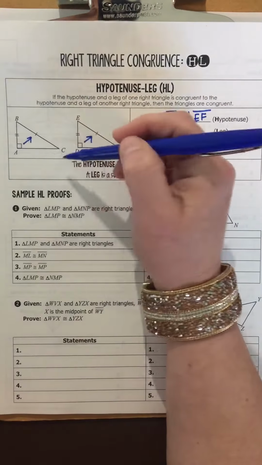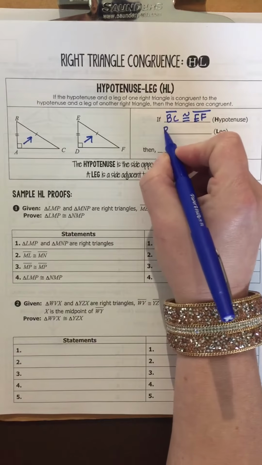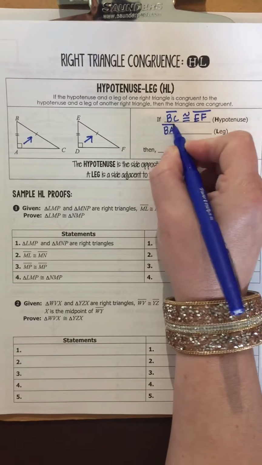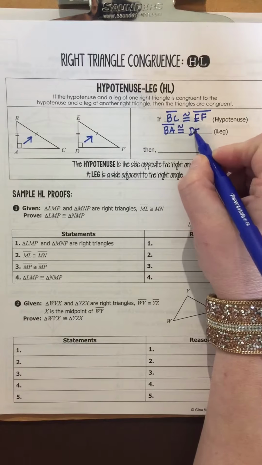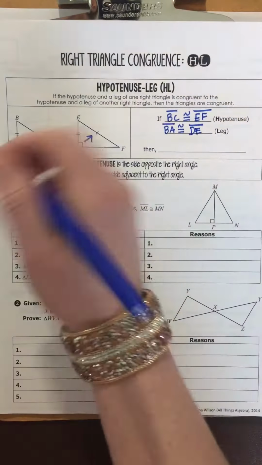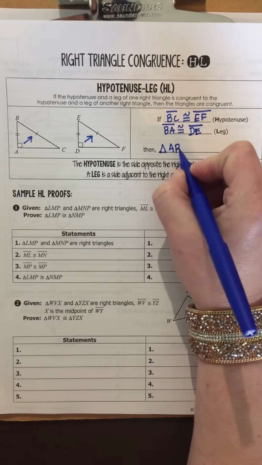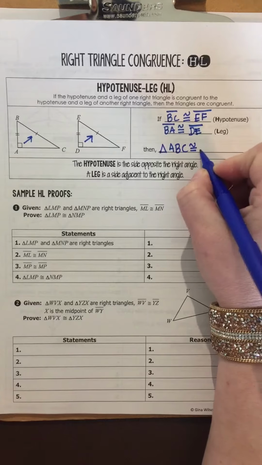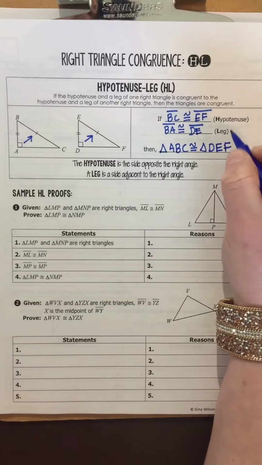And remember, the legs are the other two sides of a right triangle. So in this case, we have BA, or AB, is congruent to DE. Then I can say that those two triangles are congruent by the hypotenuse leg theorem.